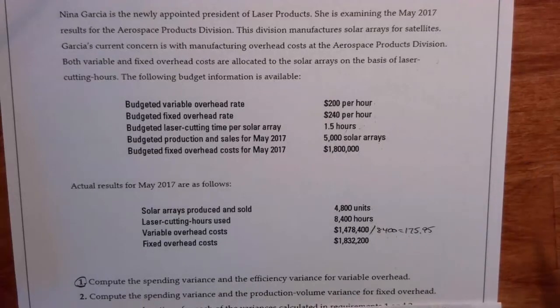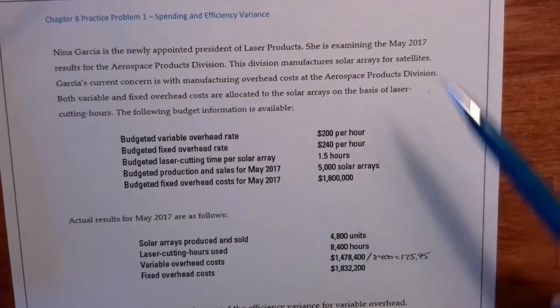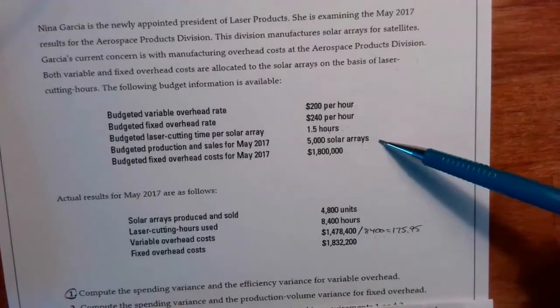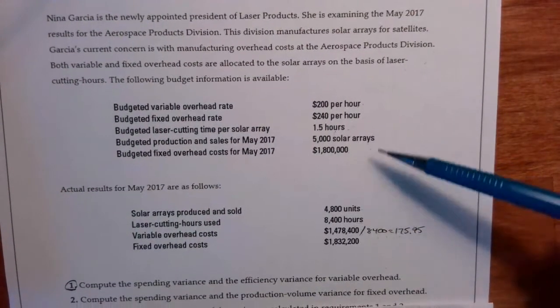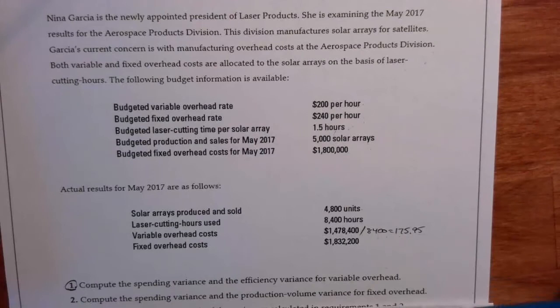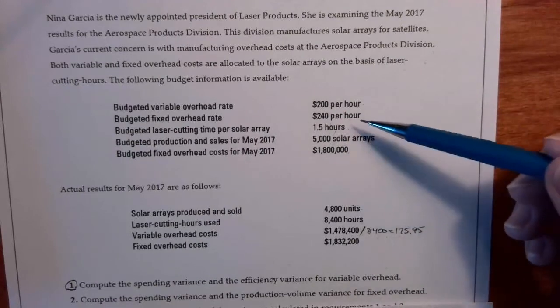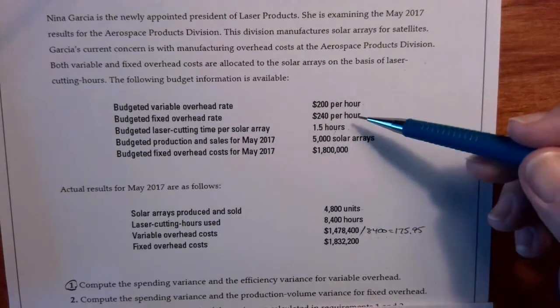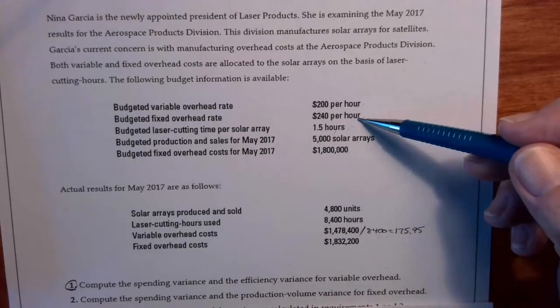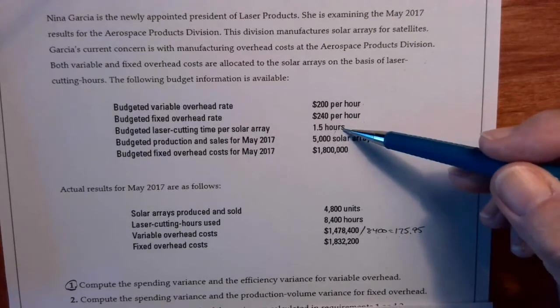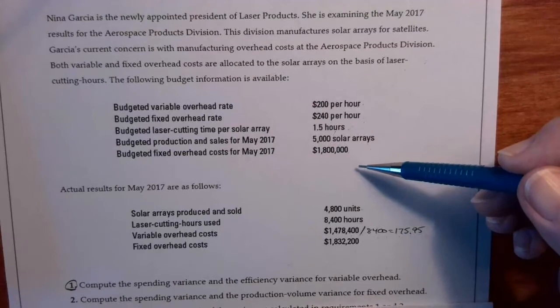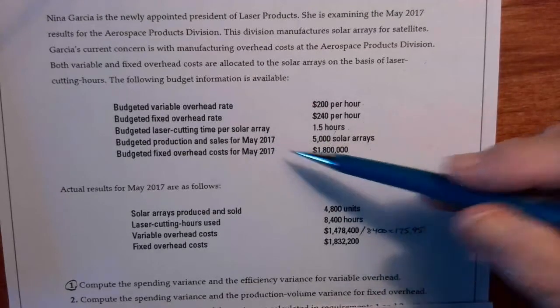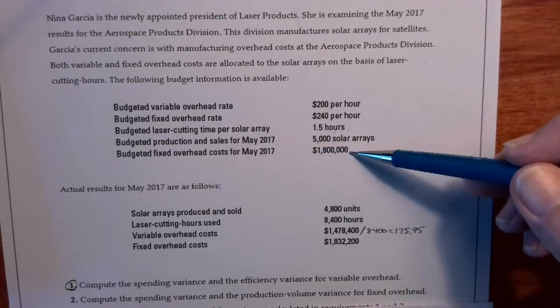Okay, this is the second part of the same problem. This was problem one. We did the spending and efficiency variances first, and now we'll look at the fixed overhead. In the given information, we've got a budgeted fixed overhead rate, and the laser cutting time per array is 1.5 hours, and we have a budgeted fixed overhead cost. So they budgeted $1.8 million.